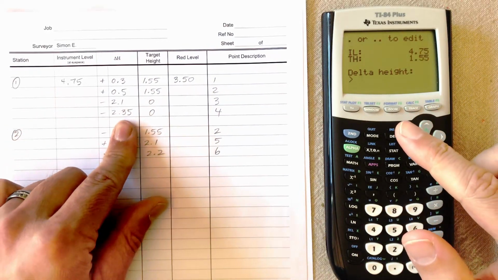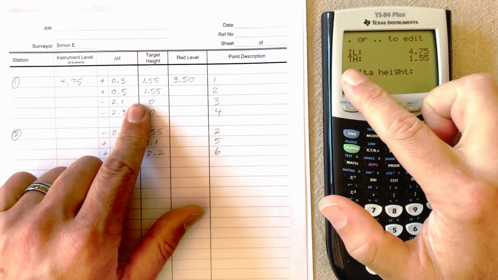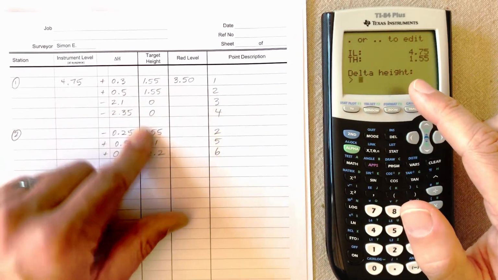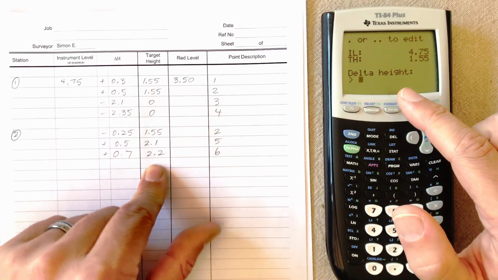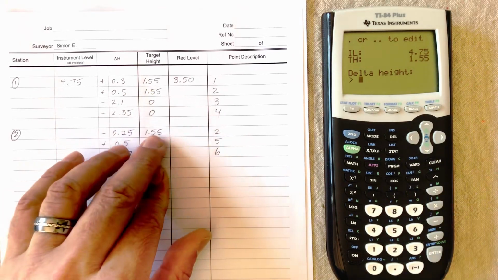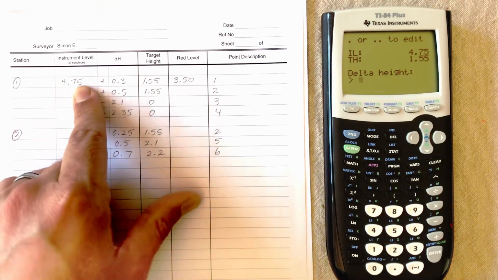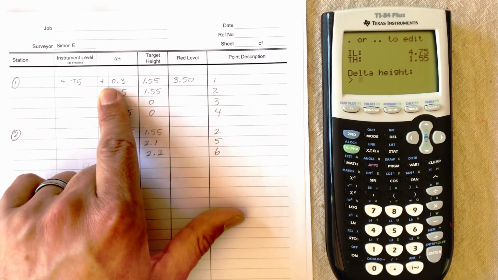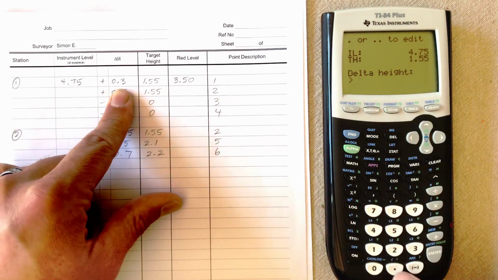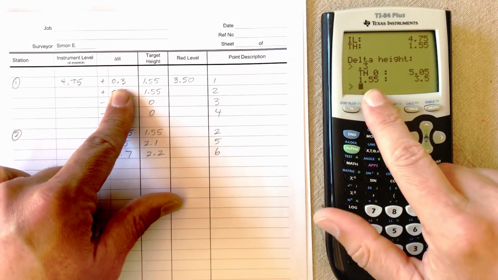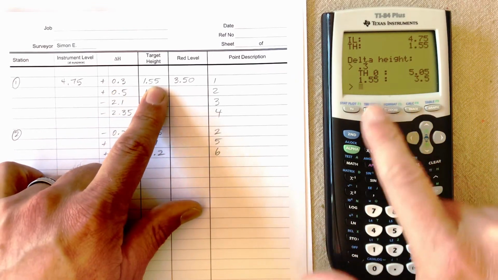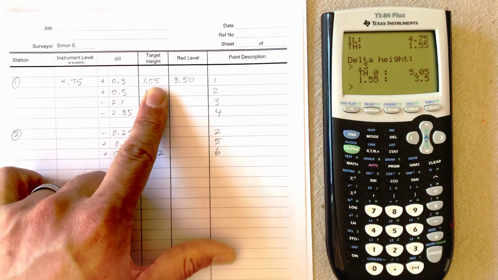And what I do here is I can also specify a default target height that I commonly use. Say in this example 1.55 is a pretty common target height, so I can hit 2 dots if I want to change that, but I'll show you what that does in a second. So let me just check that what I've put in before was correct. So it now knows what my instrument level is, delta height 0.3, and it's going to print out two values, one with a target height of 0 and one with a target height of 1.55, because these are the two most common that I tend to use.